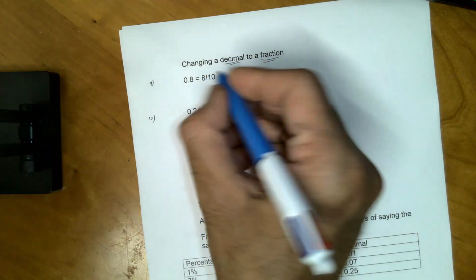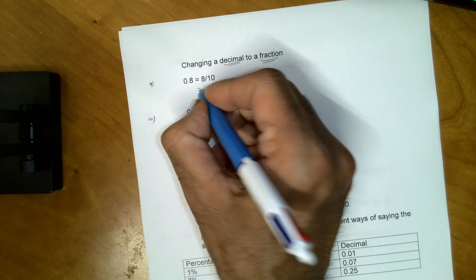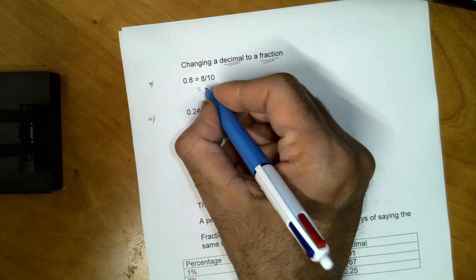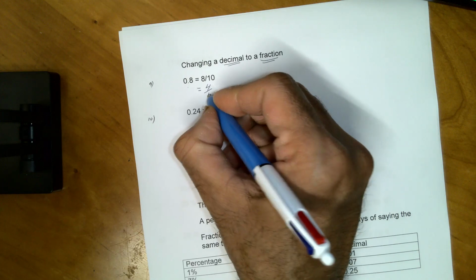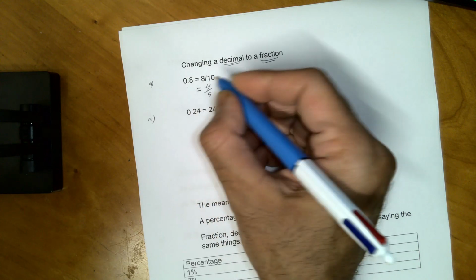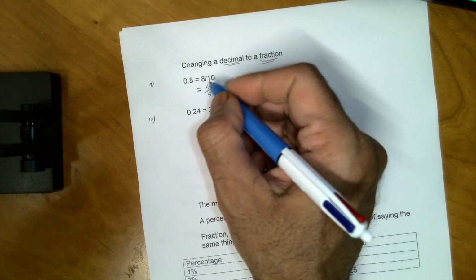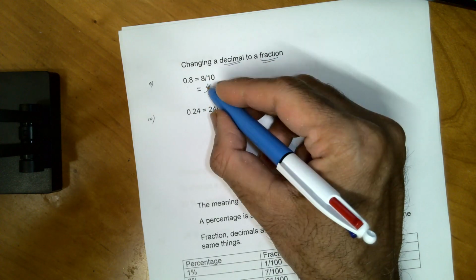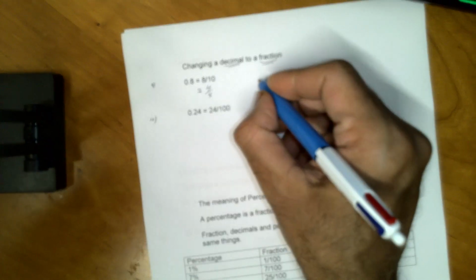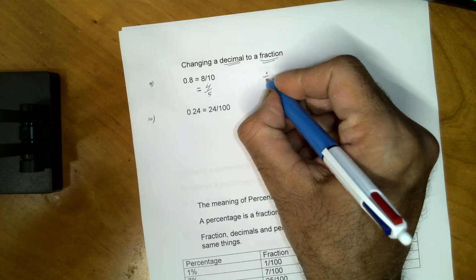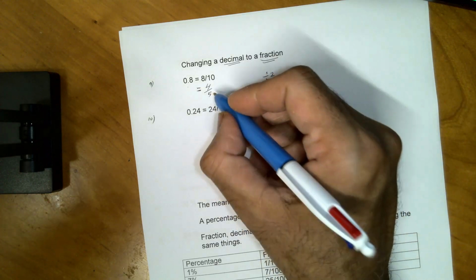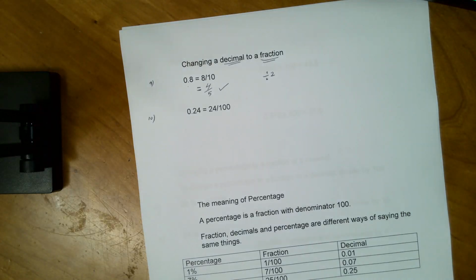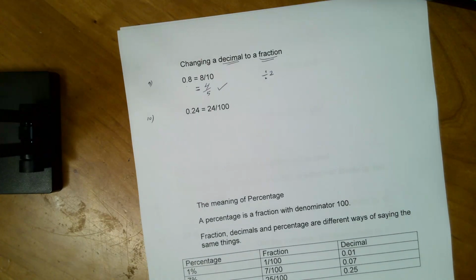So to write it as a fraction, we can just further simplify that, and that can be written as 4 by 5. So just divide by, let's say, 2. Dividing 8 by 2 gives 4, and then 10 by 2 gives 5. So dividing by 2 gave us this fraction. So that is changing from decimal to fraction.